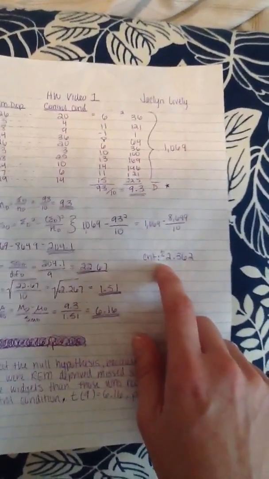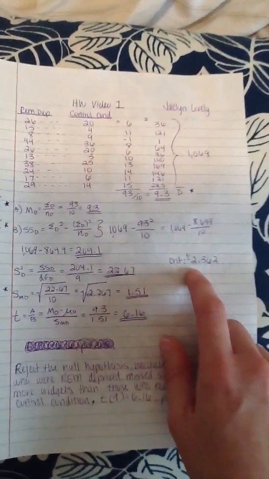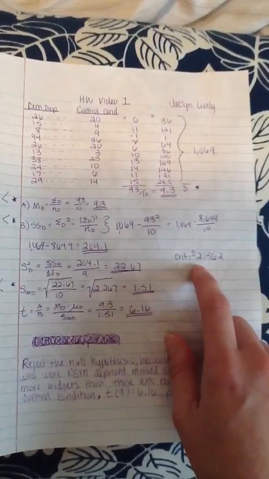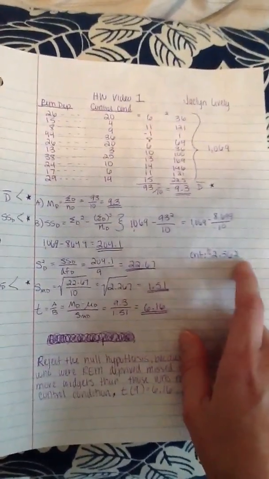Oh, I should make a note that our critical area where we're looking in is plus and negative 2.362 because our degrees of freedom are 9 and we're working within an alpha of 0.05. And we're also doing a two-tail test, so that's where we get that number from the table chart.